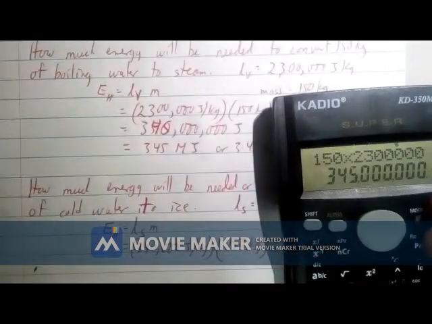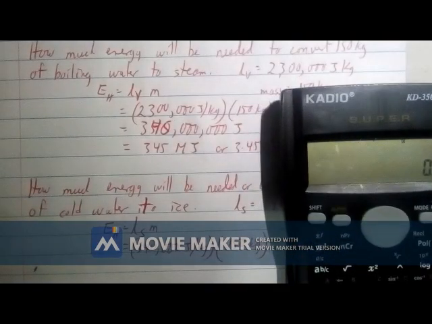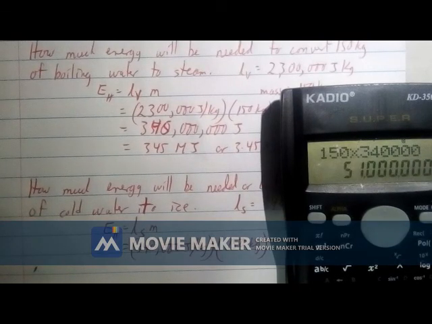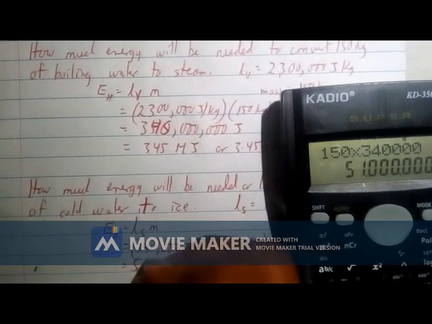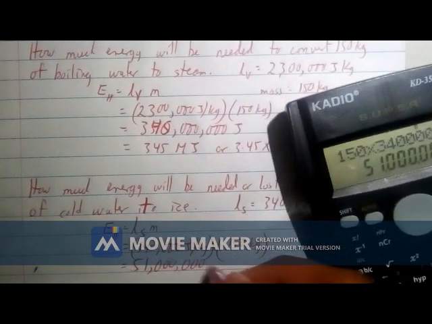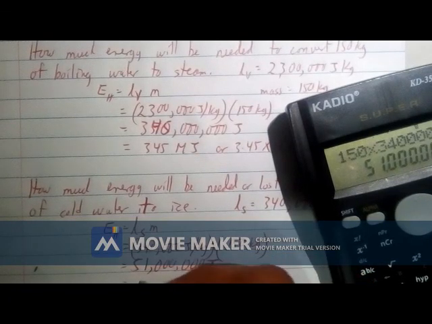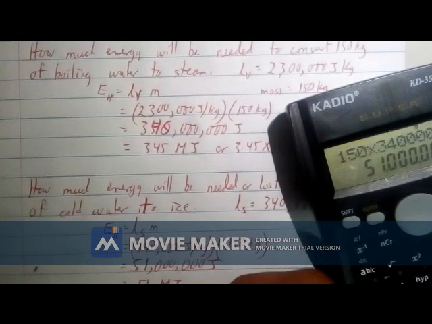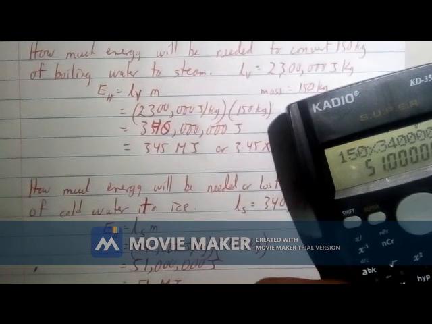So take our calculator, we say 150 times 340000 equals, we get 51000000 joules, or 51 megajoules, or 5.1 times 10 megajoules.